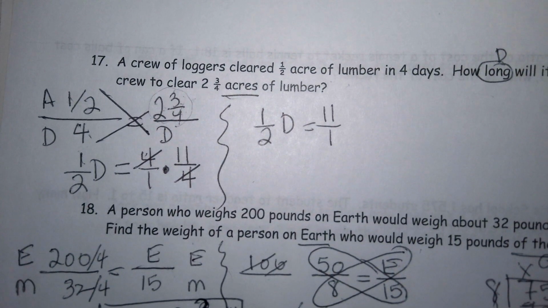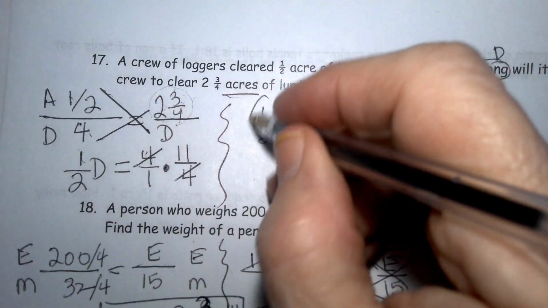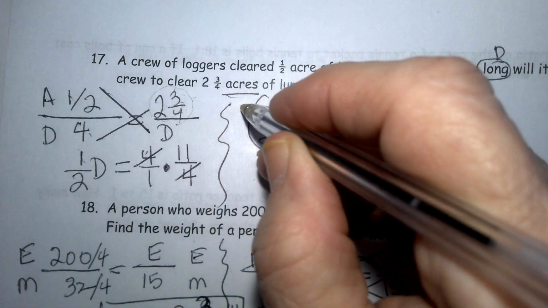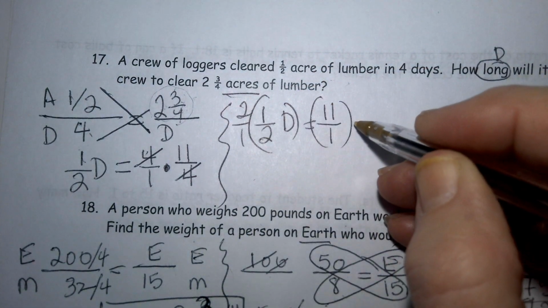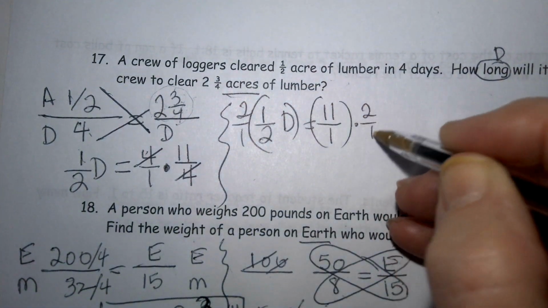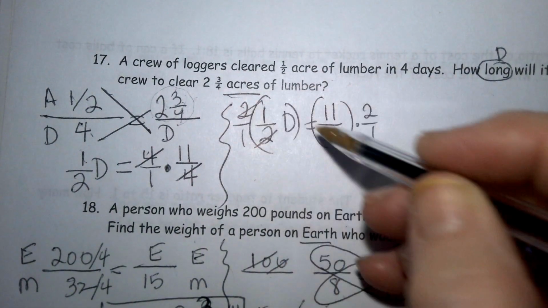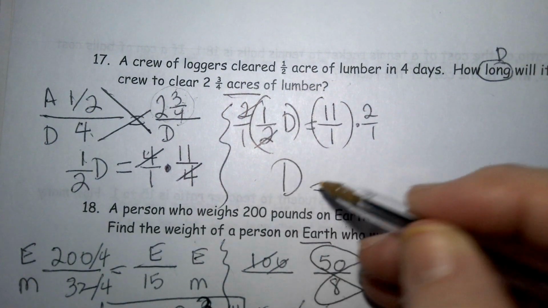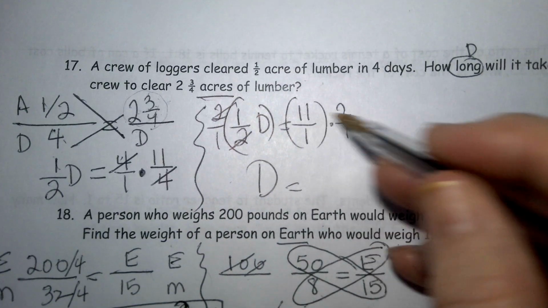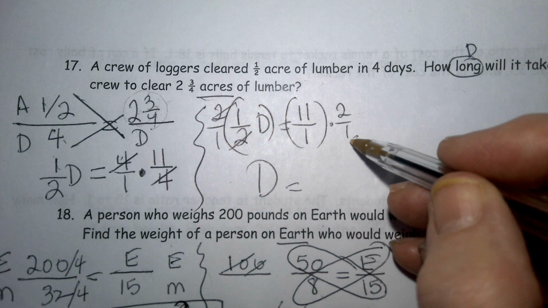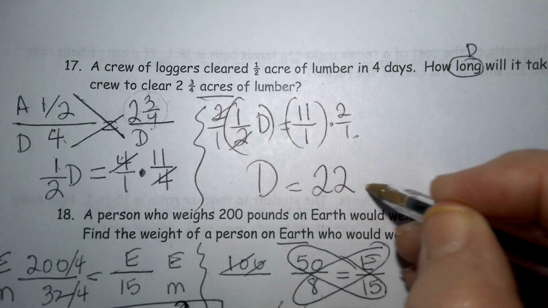Okay. So we still have to get rid of the half. How do we get rid of the half? Reciprocal. Very good. So 2 over 1 and 2 over 1. Yeah, because 1, we don't need the 1 on the bottom. So it's going to be 22 divided by 1, which is just 22 days.